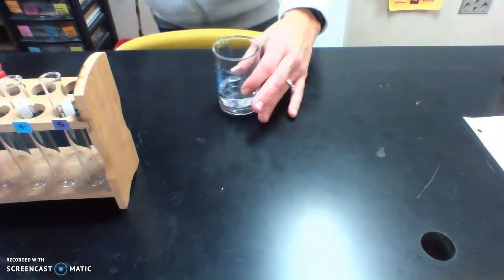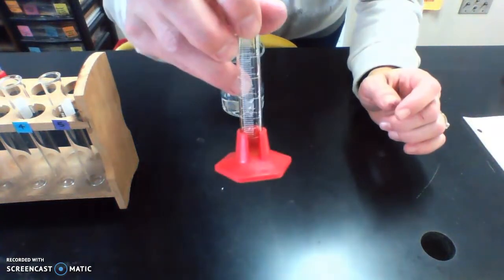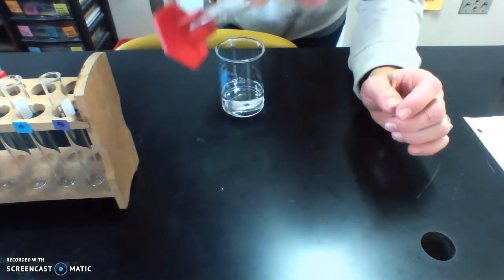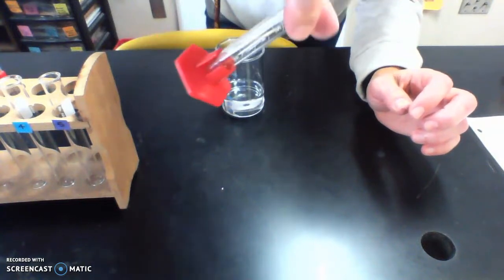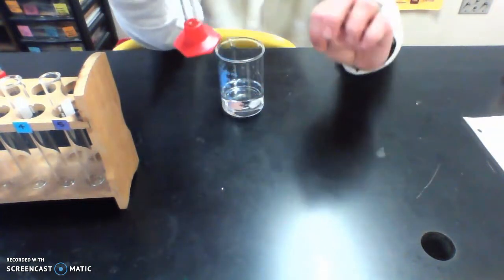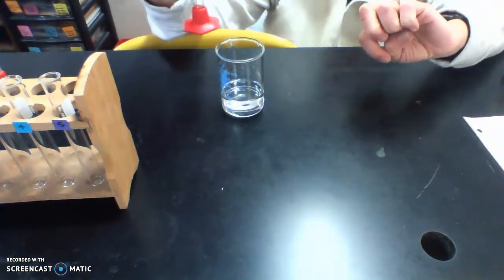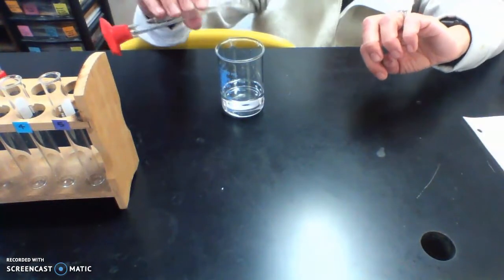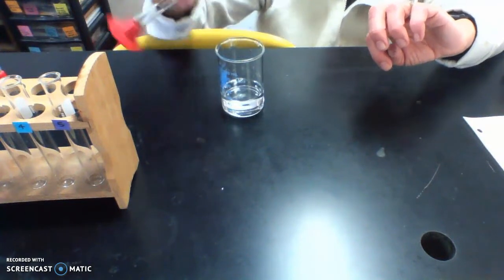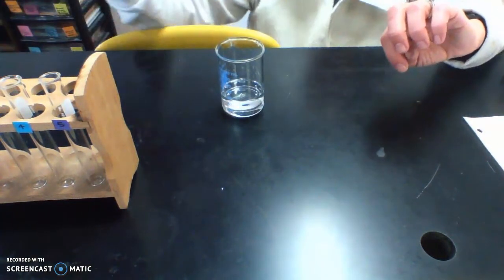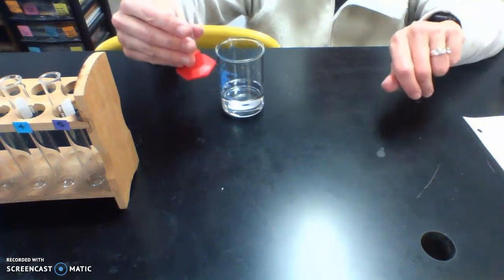And then I'm gonna add two different substances. So this first one, I don't know if you can see, is a clear colorless substance, if you can see it better. And this one is the potassium thiocyanate, KSCN. So I'm gonna add that to the water. There's no change. And then I'm going to also add 1 milliliter of iron(III) chloride.